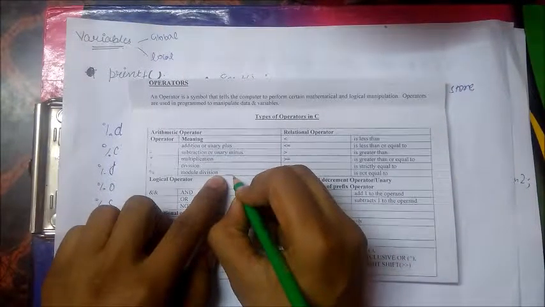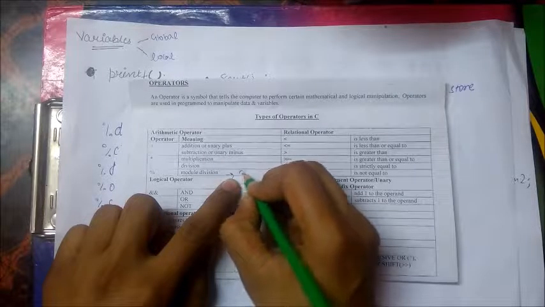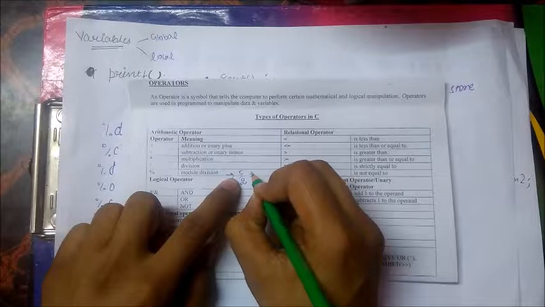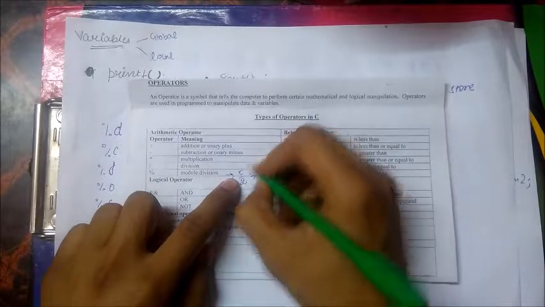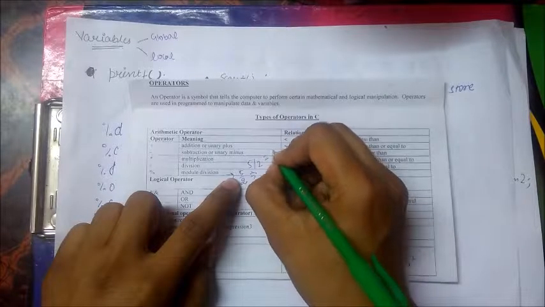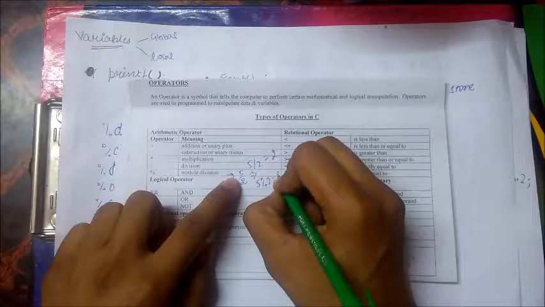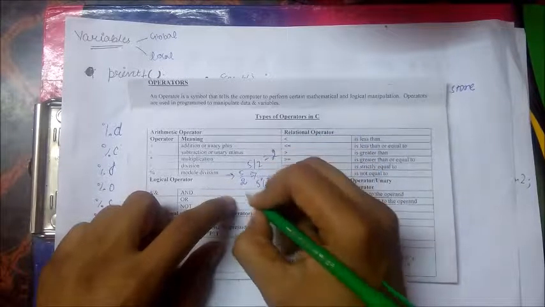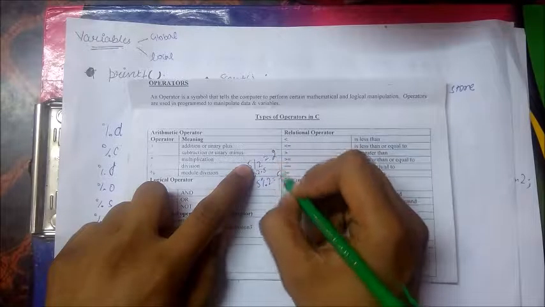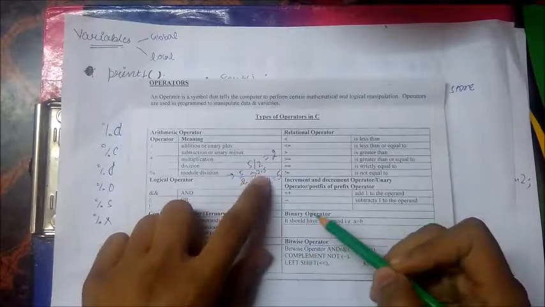You may be aware of plus, minus, multiplication, division, but this is modulus division. For example, 5 divided by 2: in C programming, division gives the answer 2. If it is 5 modulo 2, then it is 1. Actually 5 divided by 2 is 2.5. So division will give the whole number and modulo will give the remainder.